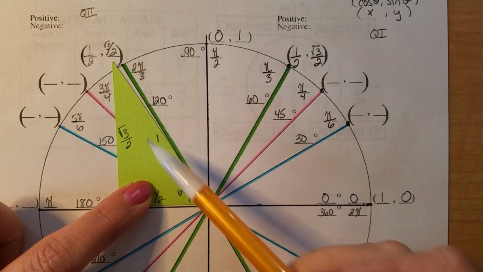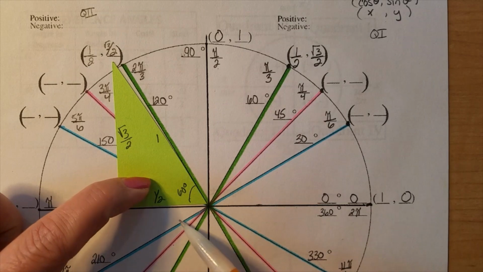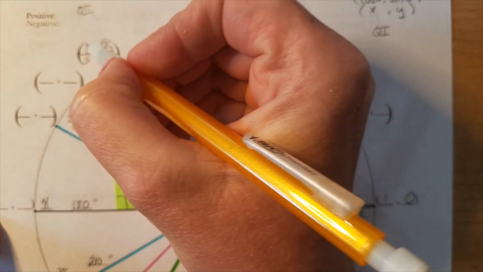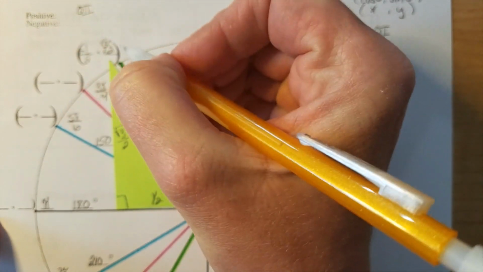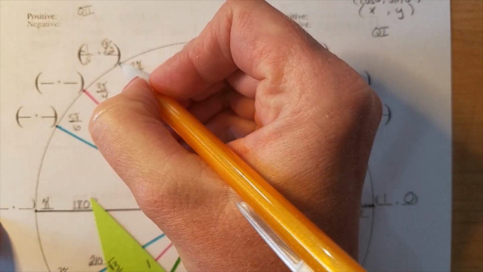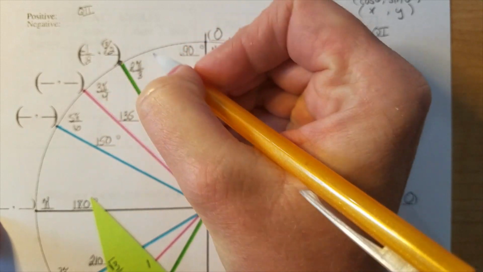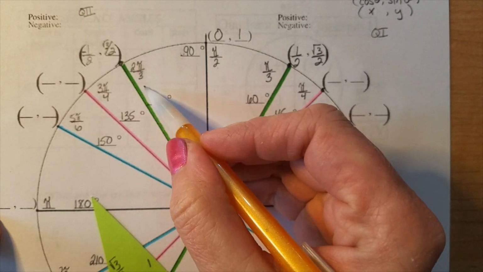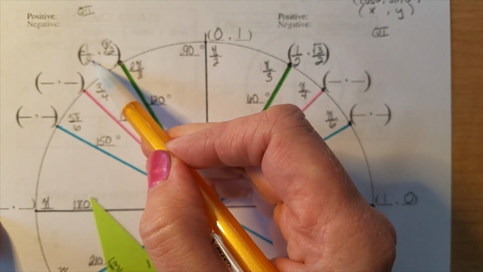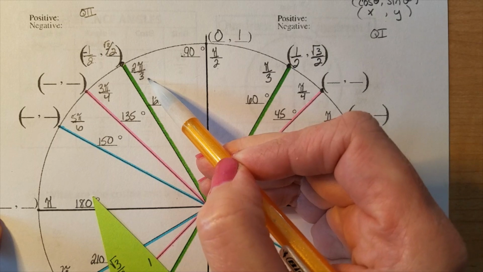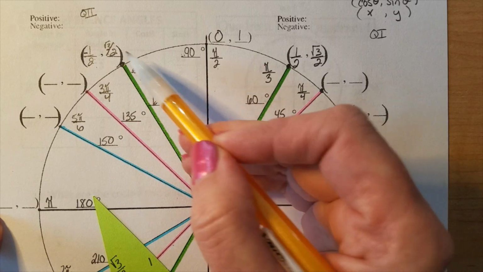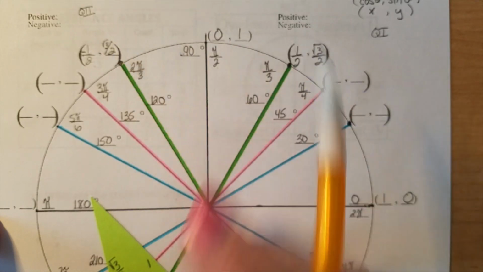However, if I'm in quadrant 2, my x values to the left of the origin have to be negative. So that means this is a negative 1/2, but your y values are still positive. So the coordinates of this point here on my angle 2 pi over 3 is negative 1/2 and square root 3 over 2. This is cosine, so cosine of 2 pi over 3 equals negative 1/2, and sine of 2 pi over 3 equals square root 3 over 2.